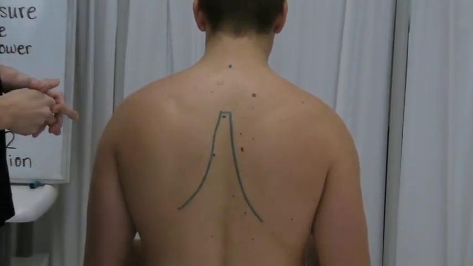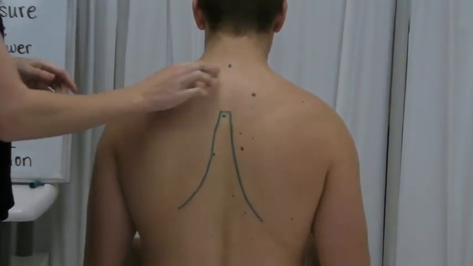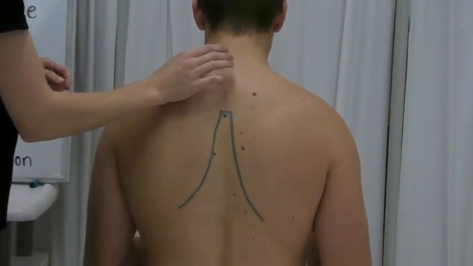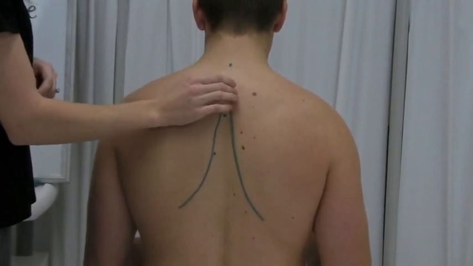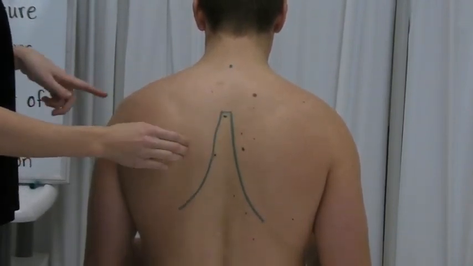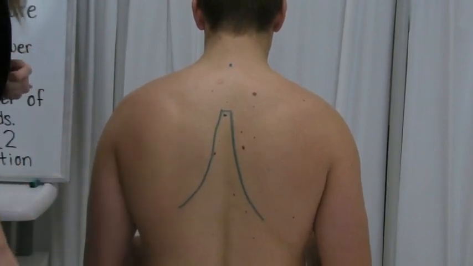Now that I've made a mark, I just want to go back again and show you C7. Here's C7, you feel it. You feel the spinous process. This T1, T2, T3 marks the division between your upper and lower lobes. Now the lower lobes will arc to the sides behind the scapulas.